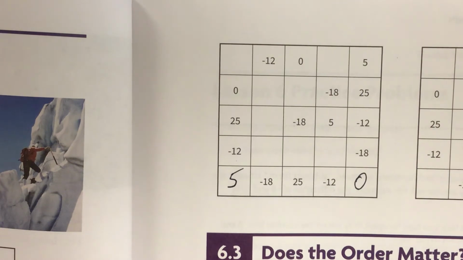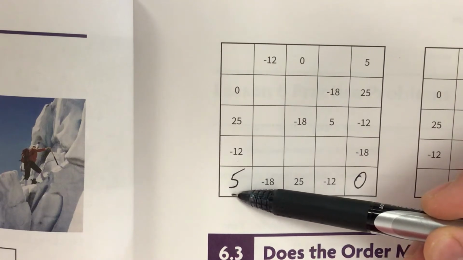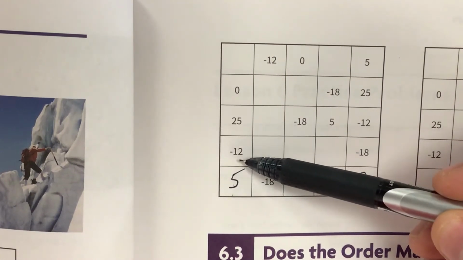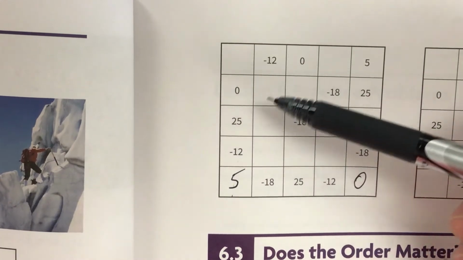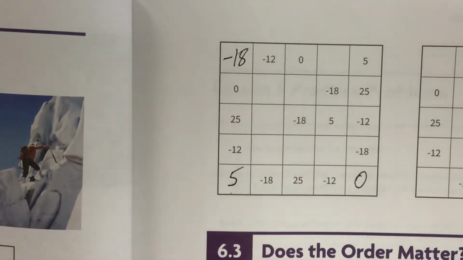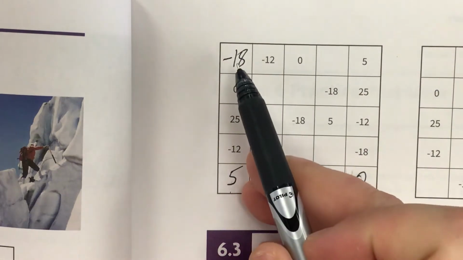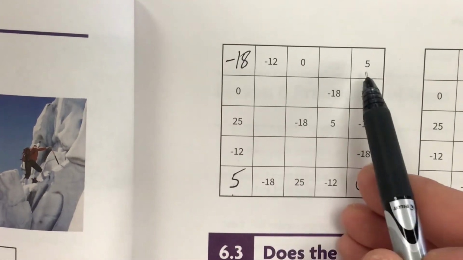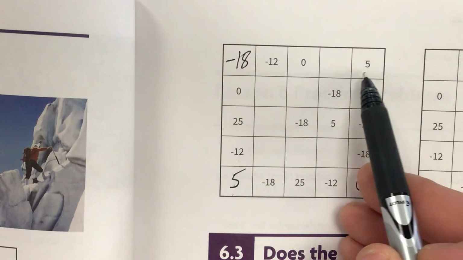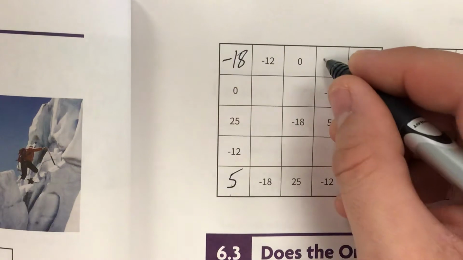Now which one can I get? Top left. Again, add up the positives. 25 and 5 add up to a positive 30. I have a negative 12, so how many negatives am I missing to get to negative 30? Brooks. Negative 18. Negative 18 is correct. Kind of just working our way around here. Negative 18 and negative 12 is negative 30. I have a positive 5. So how do I get to positive 30 then to cancel out the negatives? 25 is correct.